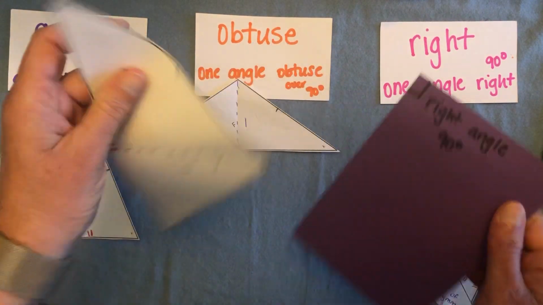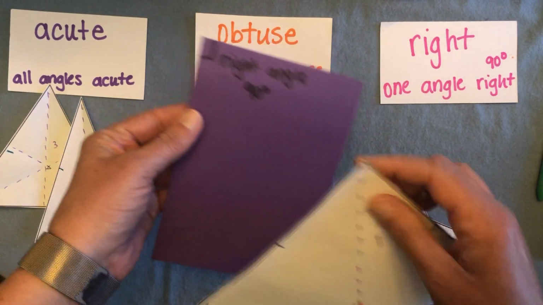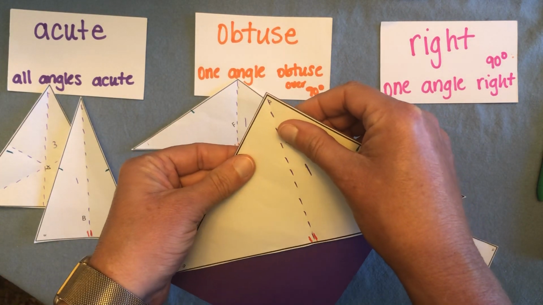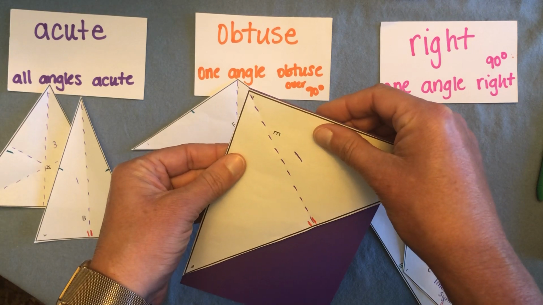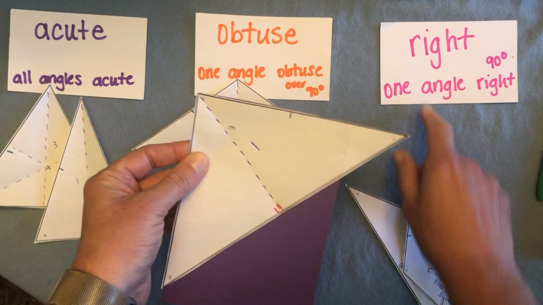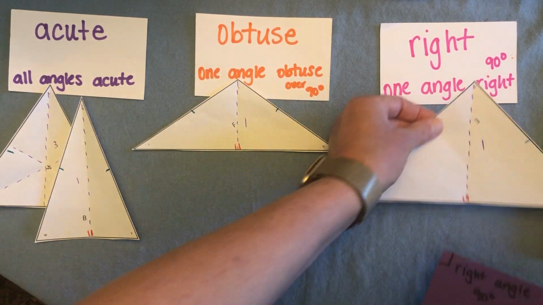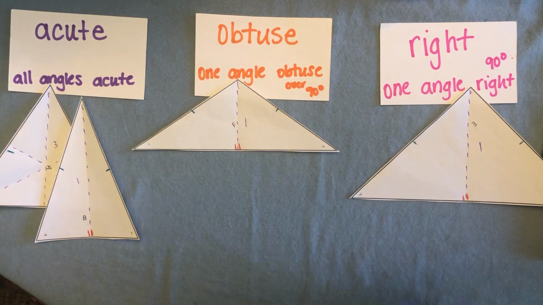All right, check your angles here. Definitely have acute. Oh, look at this. Perfect right angle. So what is it going to be? It's going to be a right triangle because it has one right angle. So triangle E, I'm going to call a right triangle.